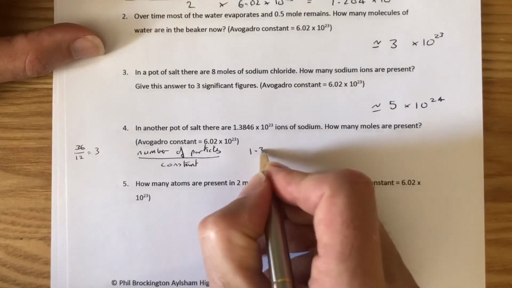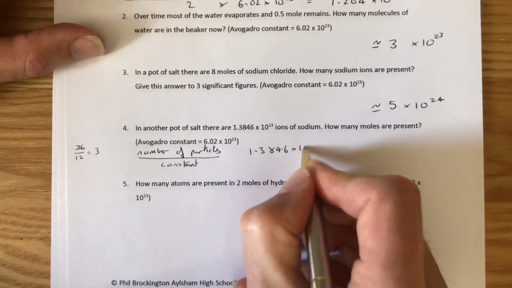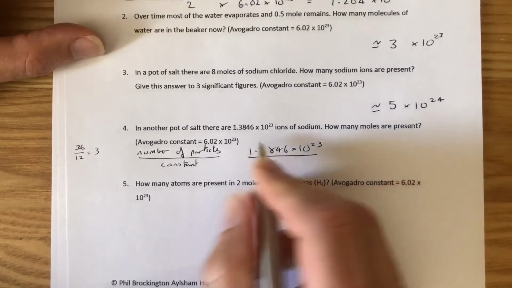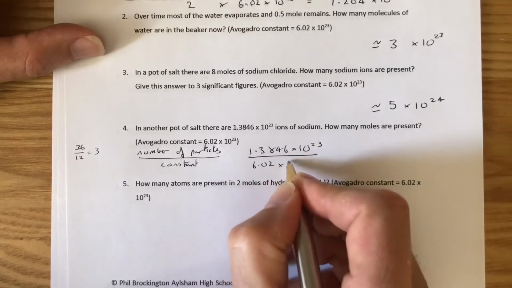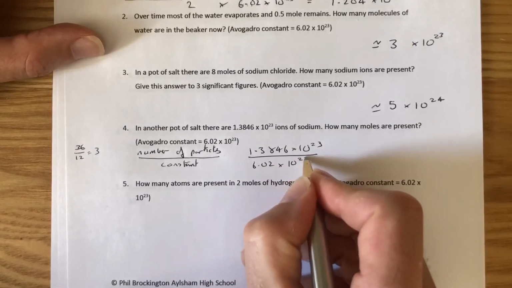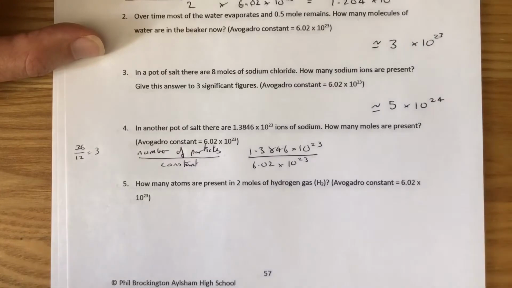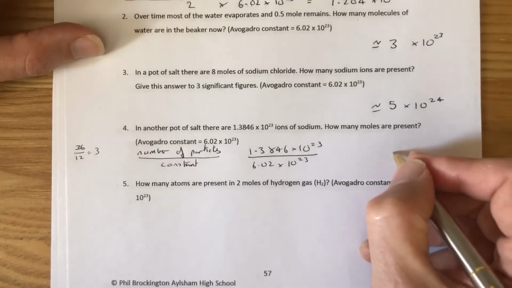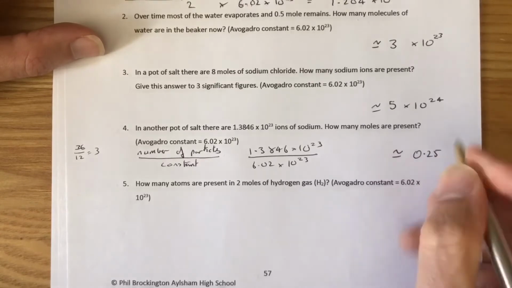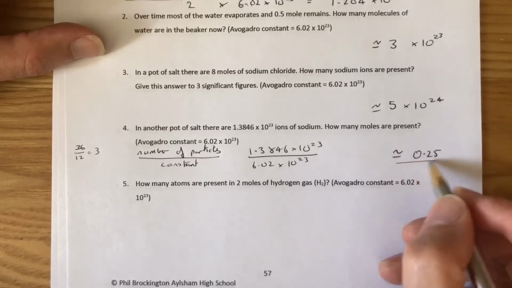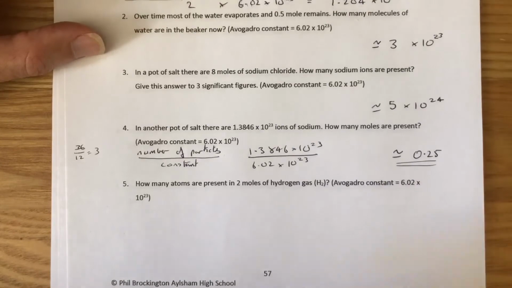So 1.3846 times 10 to the 23 divided by the Avogadro constant, 6.02 times 10 to the 23. Now if you do that, I'm going to give you the answer to this one. It's going to be about 0.25. It's going to be about a quarter. It's not a quarter. It's going to be about that.